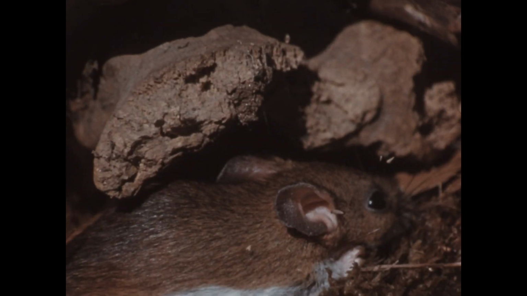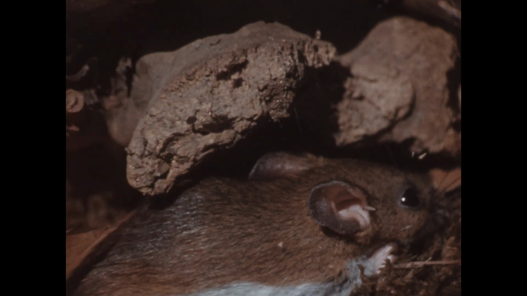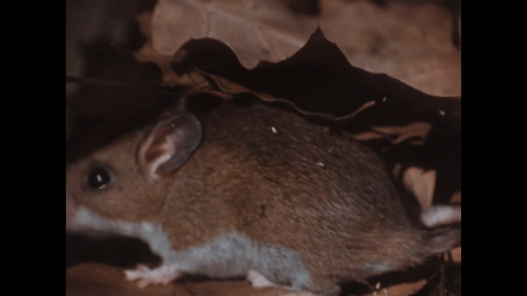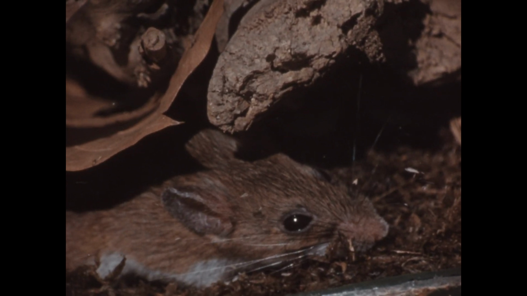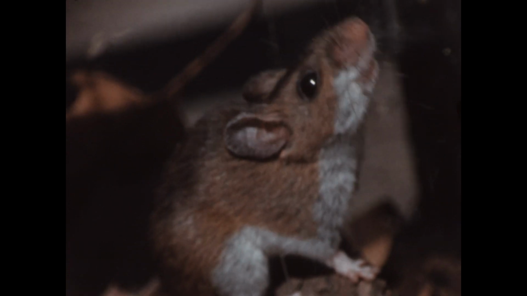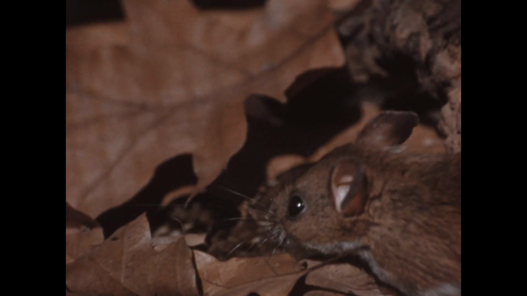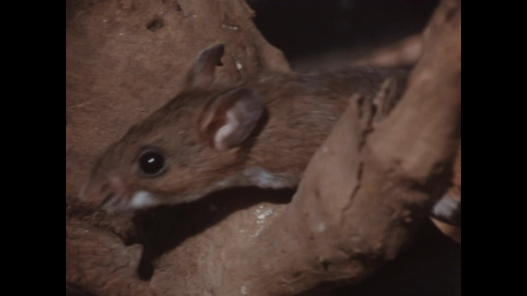And here is a little deer mouse, a little white-footed deer mouse, which is very common in the woodlands around Chicago. We don't see it because this is a nocturnal animal. It lives at night and sleeps by day. Notice the large ears and the long tail. Notice the pretty white underparts. The big eyes.